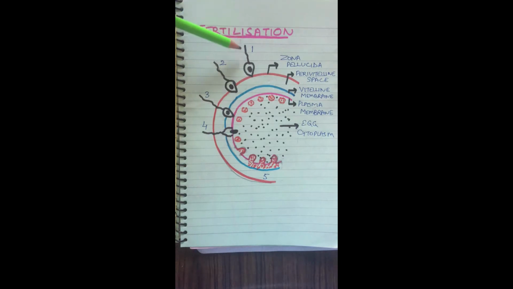Now what happens? Many sperms come in contact with the ovum, but only one of them succeeds in fusing with the ovum. Why? Let's see why this happens. Why is only one sperm able to fertilize the ovum? As we have discussed in the structure of the sperm, the head of the sperm has a cap-like structure called the acrosome, and that acrosome produces hydrolytic enzymes. These hydrolytic enzymes help in dissolving the zona pellucida.